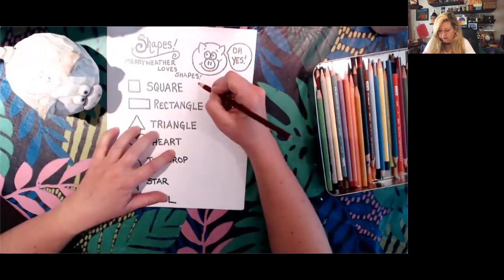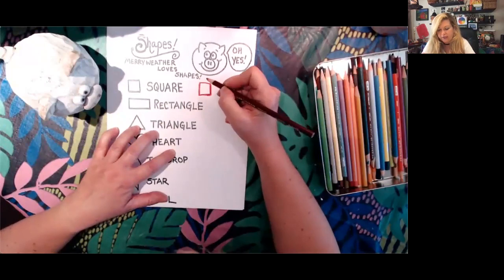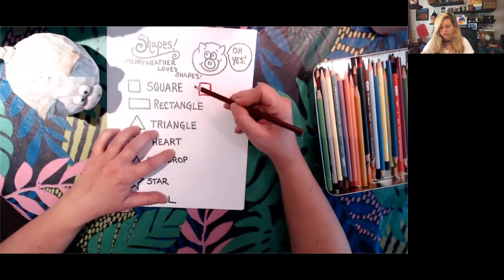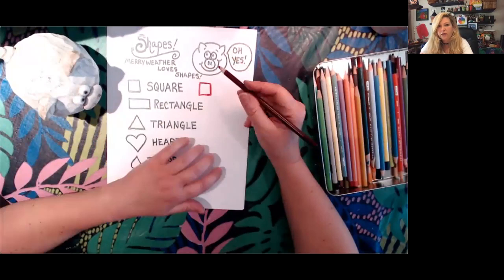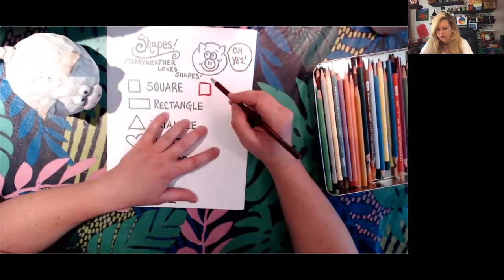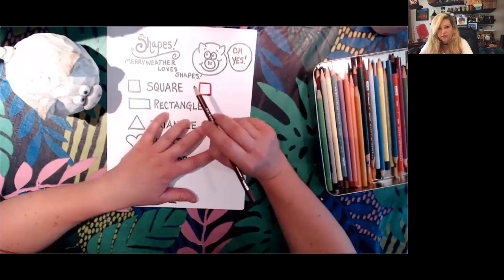A square has 4 sides. All 4 sides are equal in length. That would mean this is a 1/2 inch, this is a 1/2 inch, this is a 1/2 inch, this is a 1/2 inch. So all 4 lines in a square are the same length. And there are other things we need to know in geometry in a few years about these angles, but for art, it's really about the length of the sides.